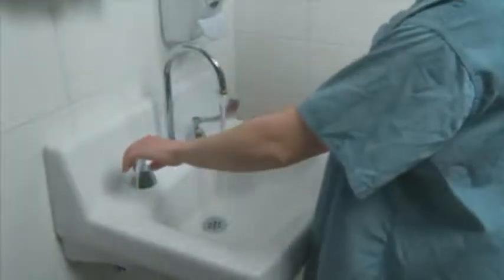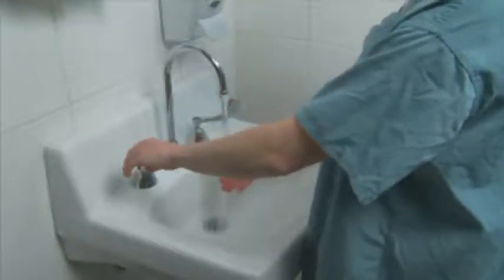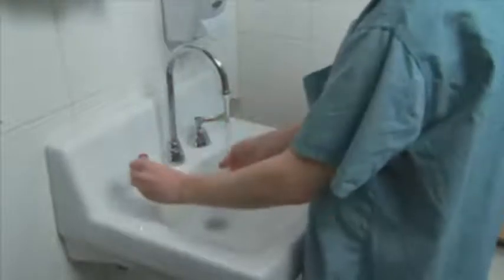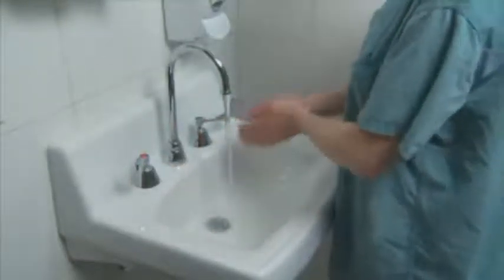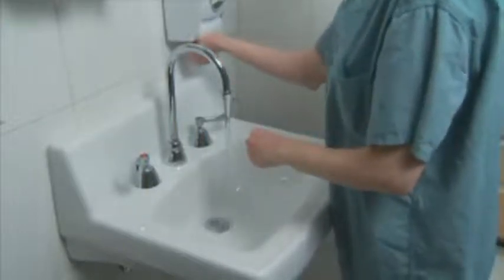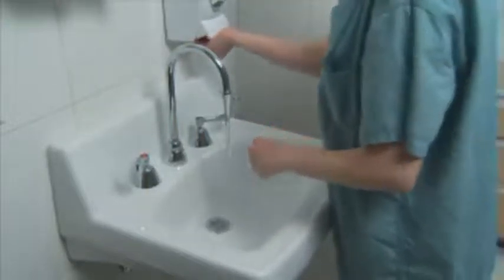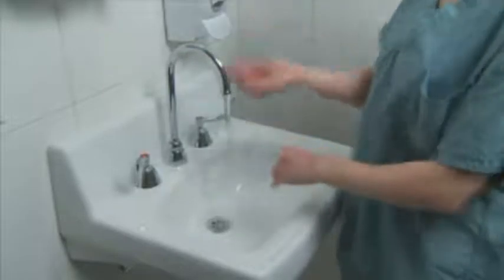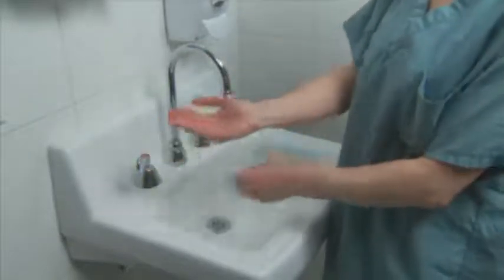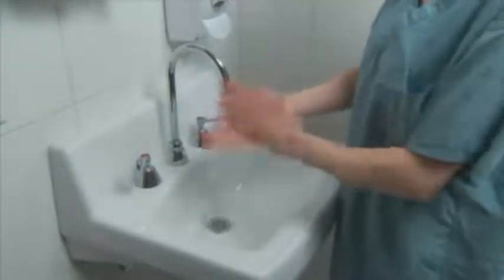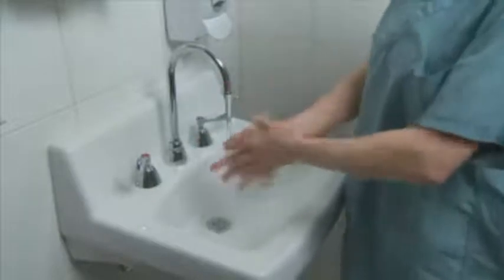Start by wetting your hands under warm running water. Avoid the use of hot or cold water because it's hard on your skin. Take care that your hands do not get contaminated by touching the sink or the taps while you are washing. Dispense the soap into your hands. You'll need enough soap to produce a good lather, usually 2 pumps is good, an amount roughly the size of a loonie. Lather up thoroughly.